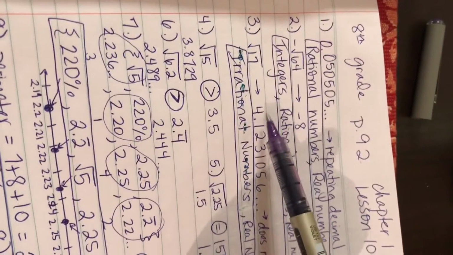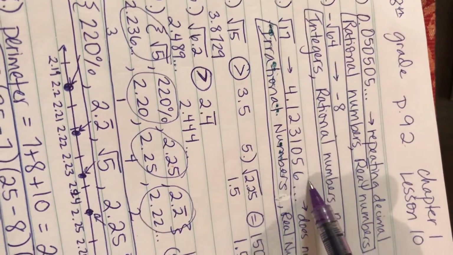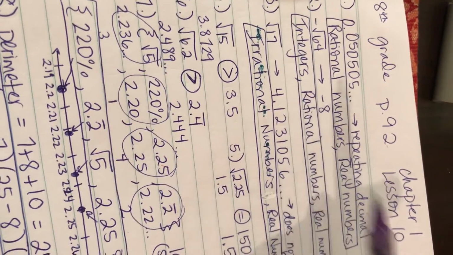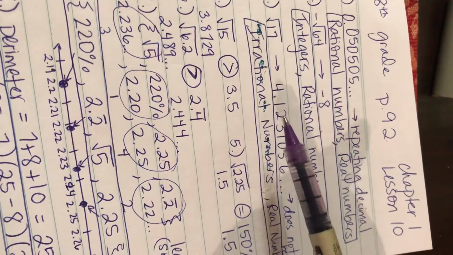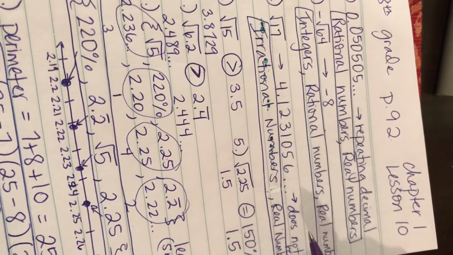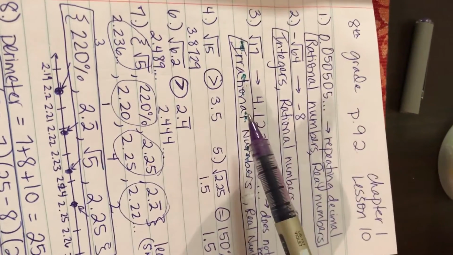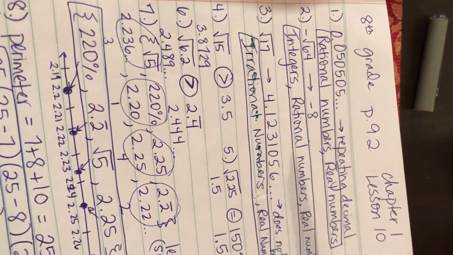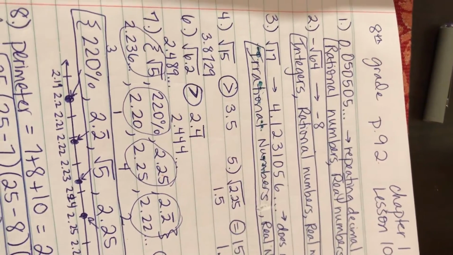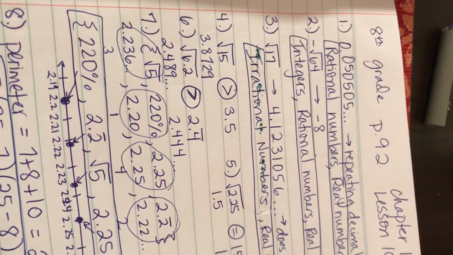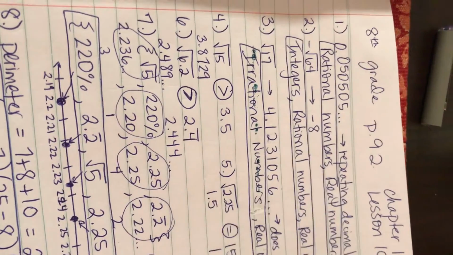The square root of 17 would give me 4.12311056. Okay, because this one does not repeat. It keeps going forever and ever, but it does not repeat. This is an irrational number. So I could put irrational and real if I wanted to put real. Okay, so irrational number does not repeat.